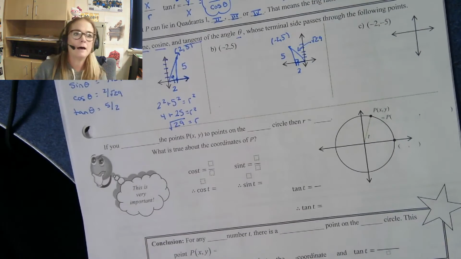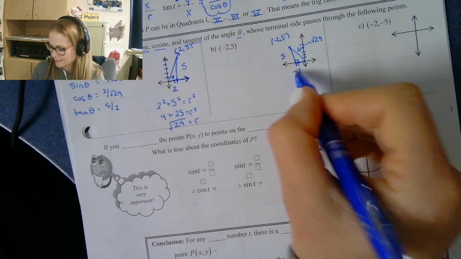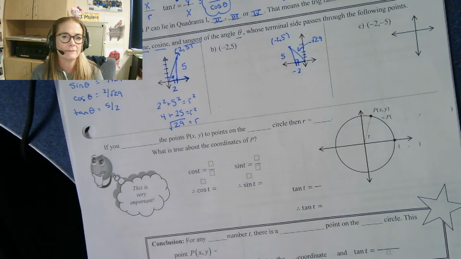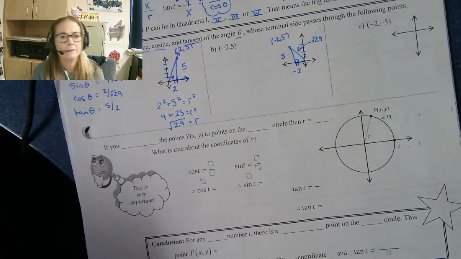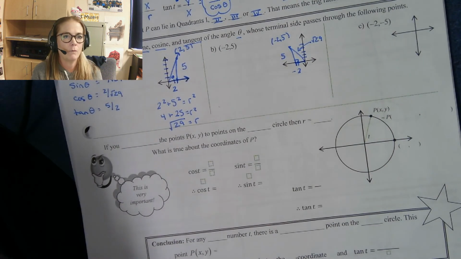I don't really like to label this negative 2 because it is the side of a triangle, so that's just weird. But if I focus on the coordinate plane and write negative 2, then I can sleep at night. And if that negative's there, I probably won't miss my sign when I do the ratios. In a bit, we're going to learn what trig ratios are positive in what quadrant, and then you could just label that 2 and know who you need to make negative where. But right now, I'm going to label it negative 2.